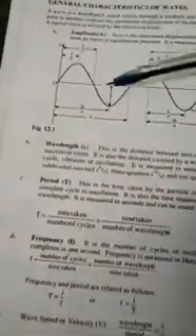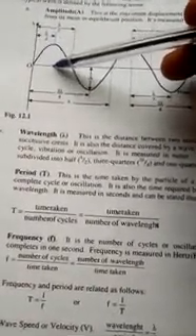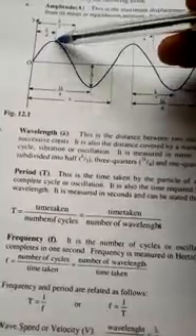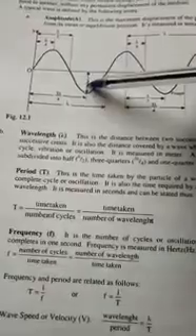Now we have another thing we call crest and trough. The one in the positive direction of y, this one up here, is crest, and this one down here, in the opposite negative direction of the y axis, is what we regard as trough.